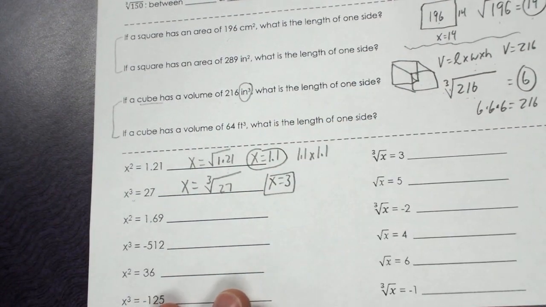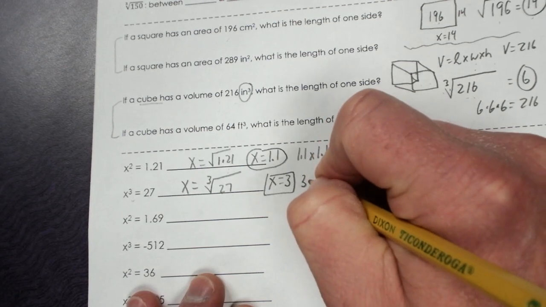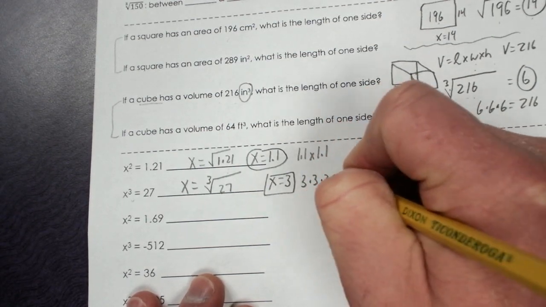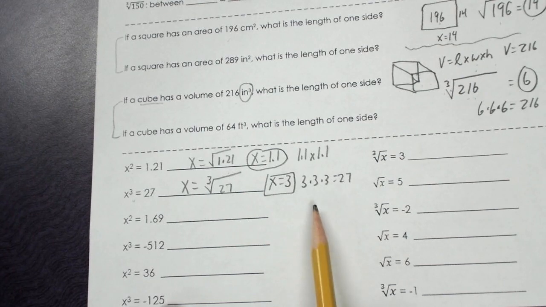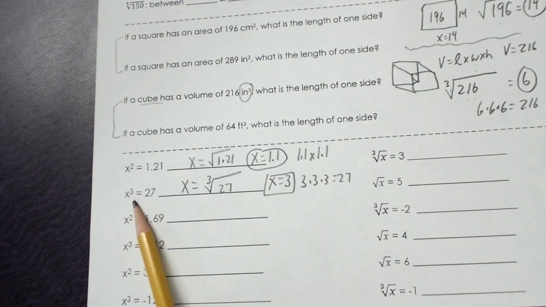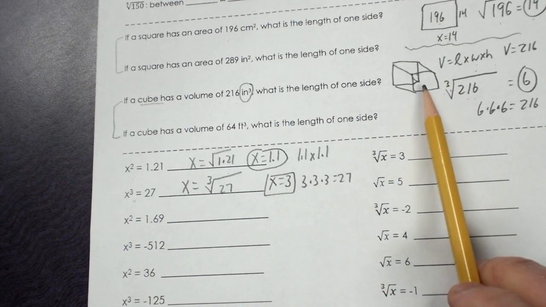Now again, what does that 3 mean? 3 times 3 times 3 equals 27. Why are we doing it 3 times? Because this is a cube. And it's more of this shape right here.